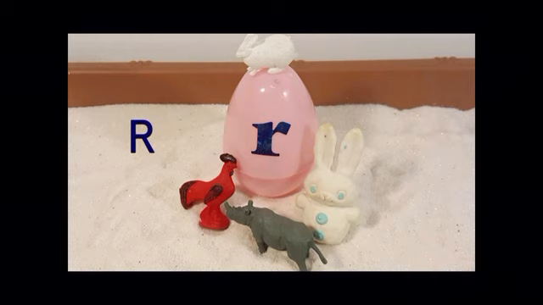This is letter R. Upper and lowercase letter R. R is for rooster. R is for rhinoceros. R is for rabbit.